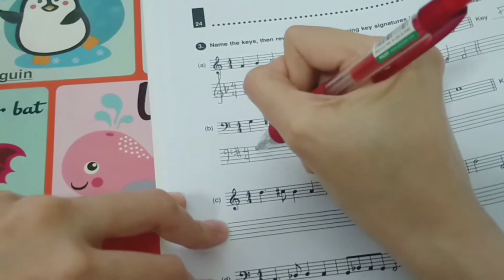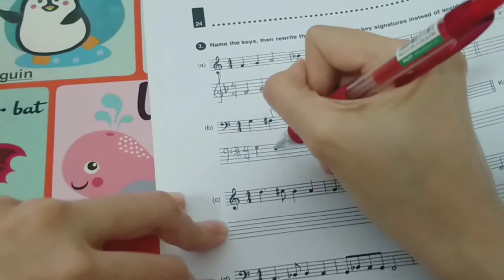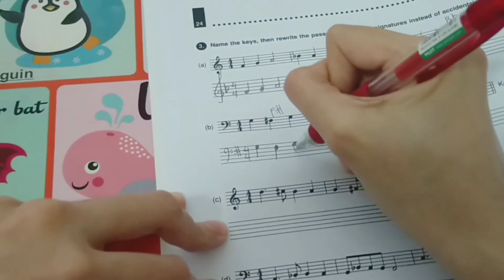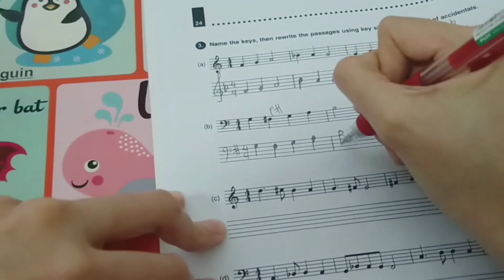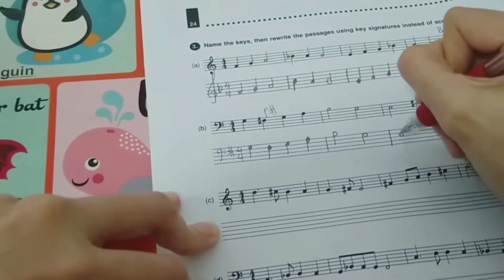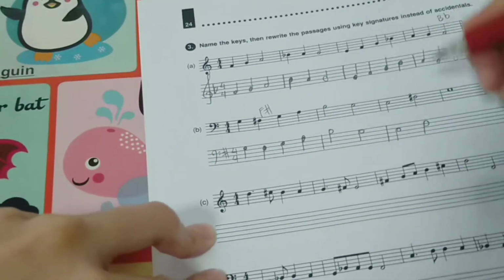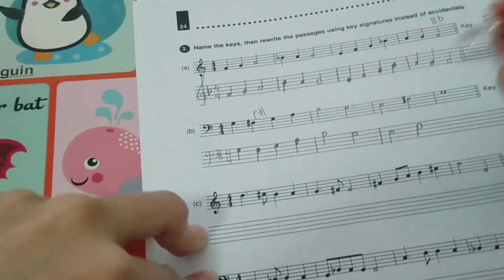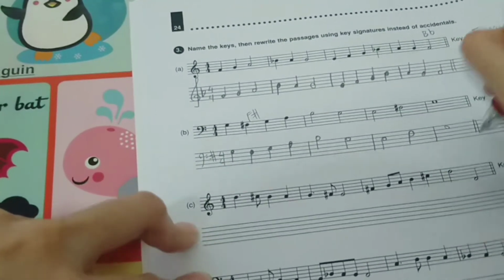And we just need to copy the notes. F sharp, we don't need to write the accidental anymore, just the notes will do. G, A, and then this is just everything natural, so we just copy. E, F sharp, we don't need to write the sharp. We already have it in front. It will be automatically sharp. And G, that's all.